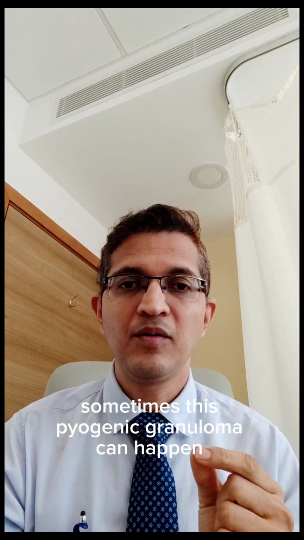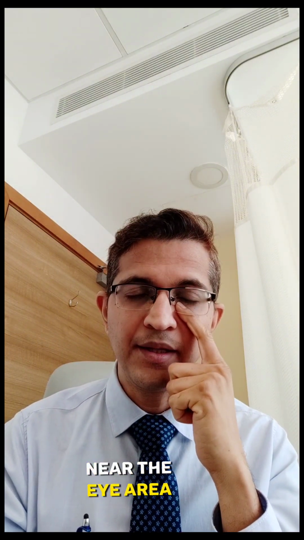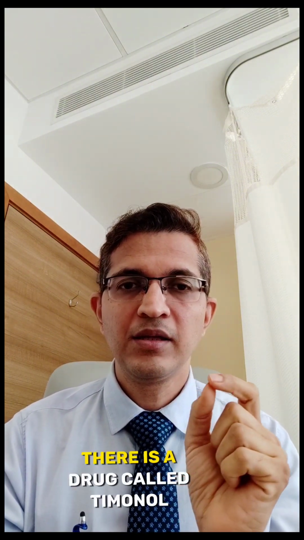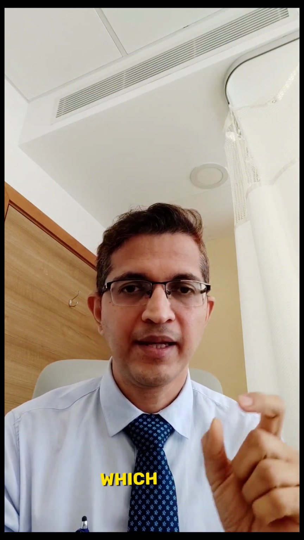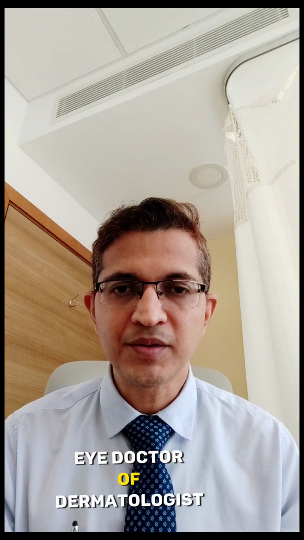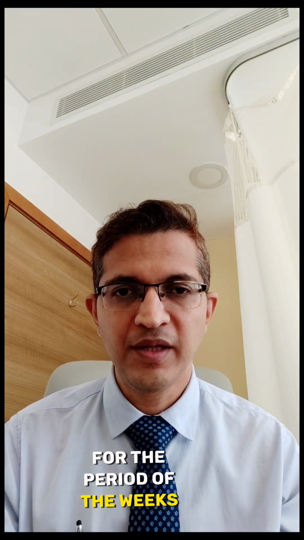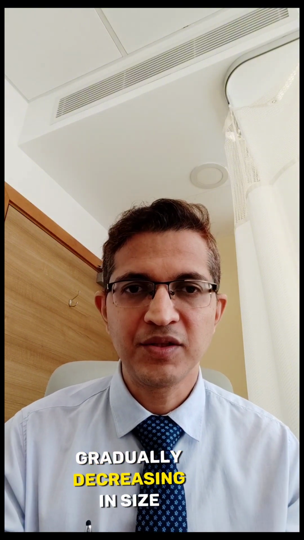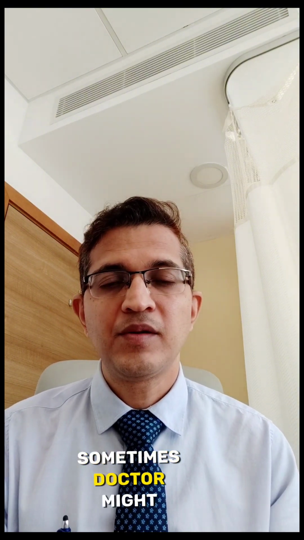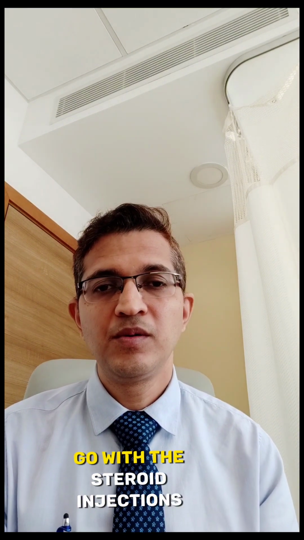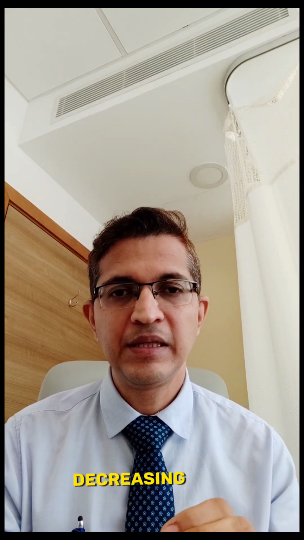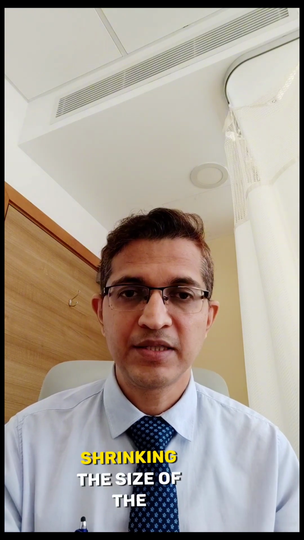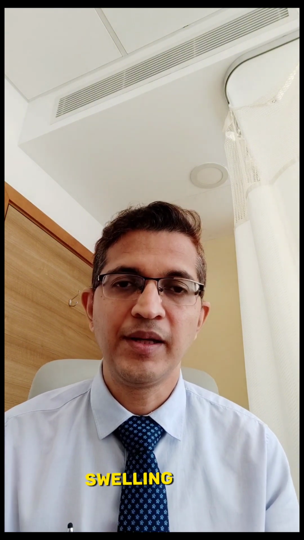Sometimes this pyogenic granuloma can happen near the eye area. In that area, there is a drug called timolol. Timolol eye drops are applied in that area as per your eye doctor, the ophthalmologist, over a period of weeks, and then you can see it gradually decreasing in size. Sometimes the doctor might advise steroid injections in this area. Steroids help in decreasing the inflammation and shrinking the size of the swelling.